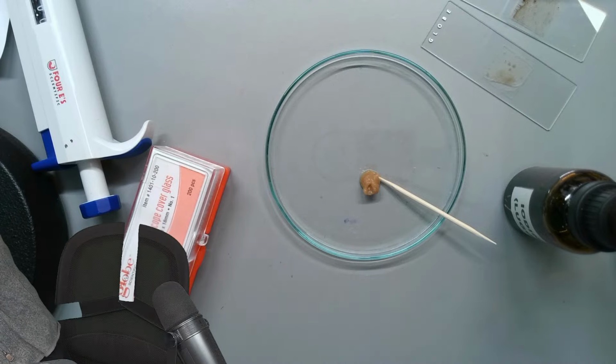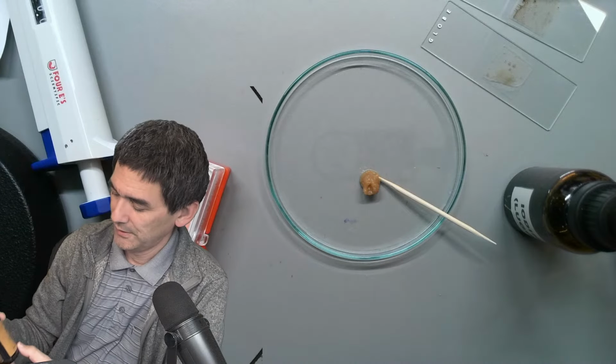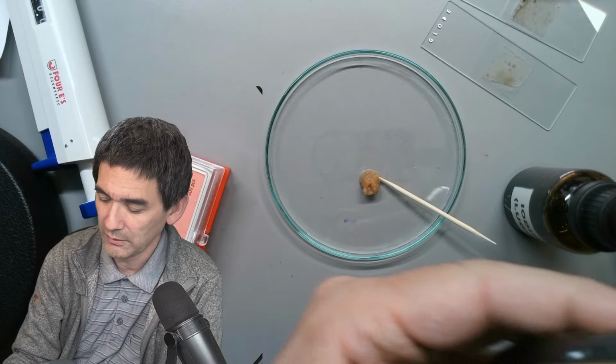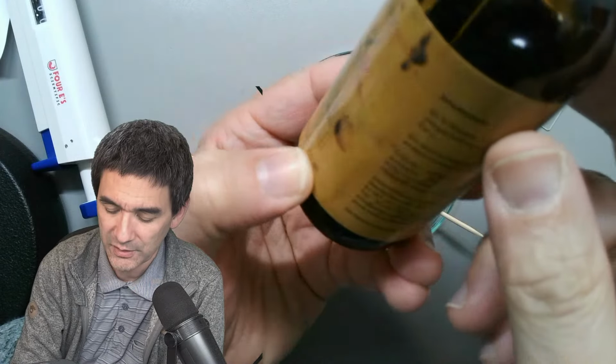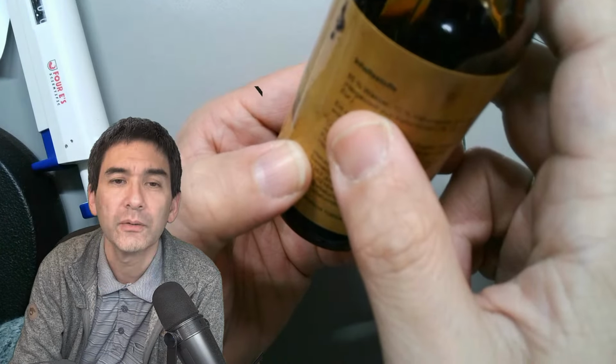Where is it? Here it is. I bought it over Amazon, and the whole label has already turned brown. That's the one that I used. Oh gee, I don't have glasses.